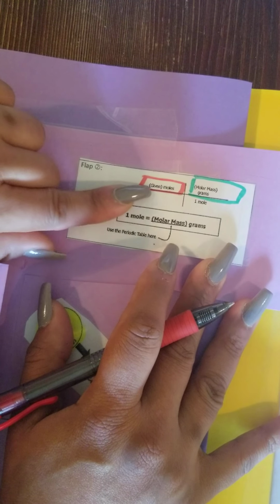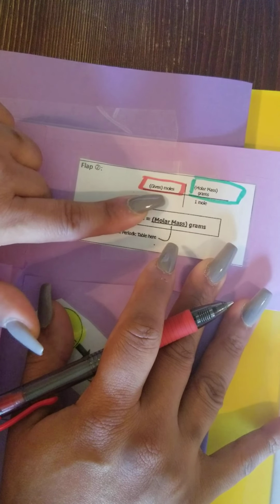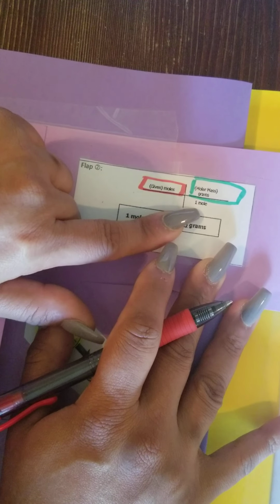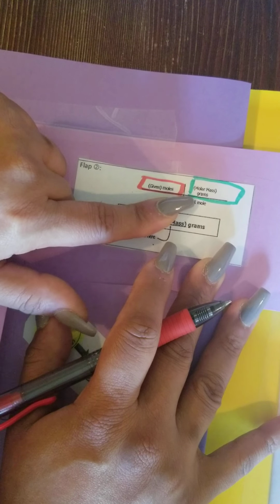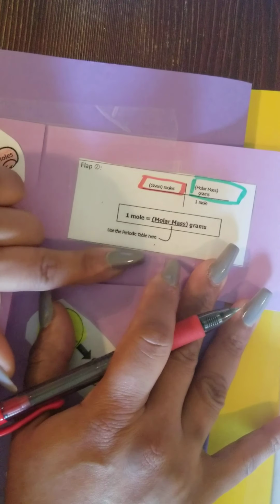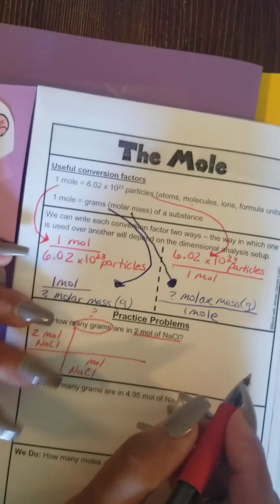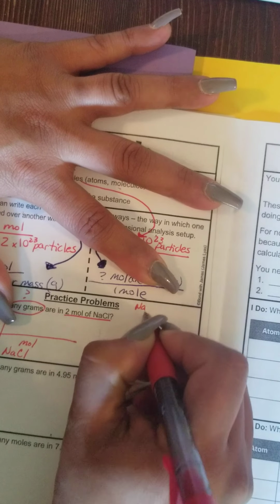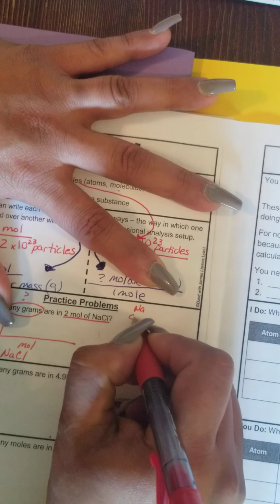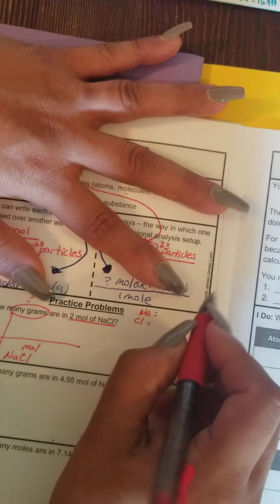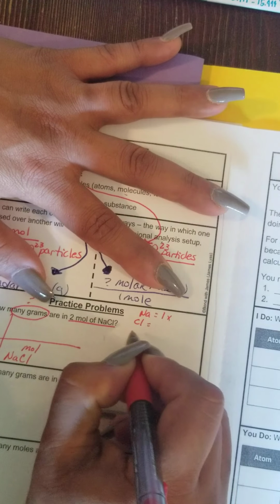How does it look? You put your given moles, which they gave me 2 moles of NaCl, and I put down here 1 mole of it equals the molar mass in grams. Do you see how this helps me? And where do I get the molar mass from? The periodic table. So I'm going to come over here. I'm going to say Na, sodium, and chlorine are the elements I've got in my compound. How many Nas do I have? 1. How many chlorines do I have?